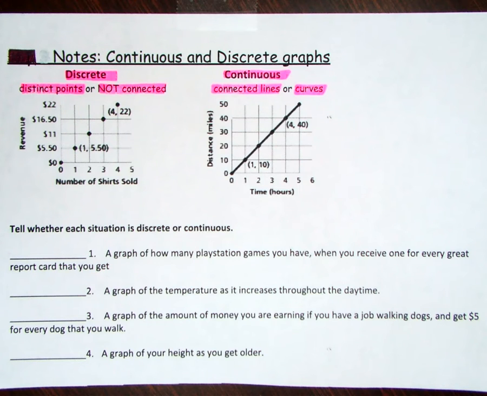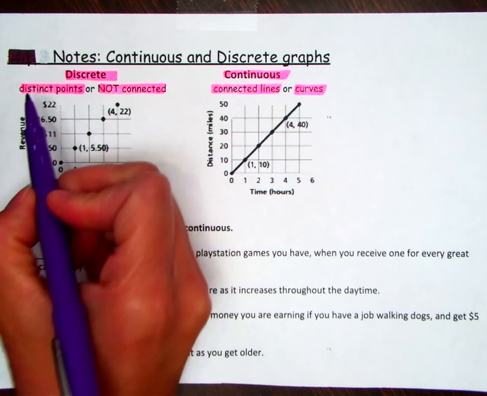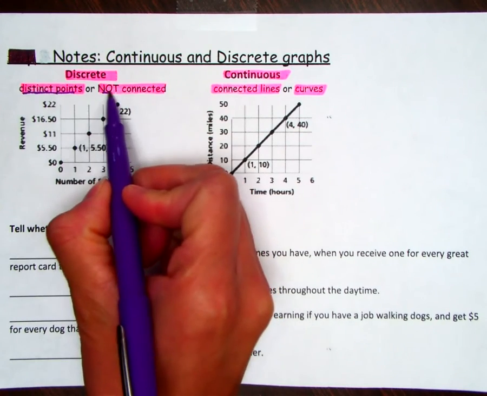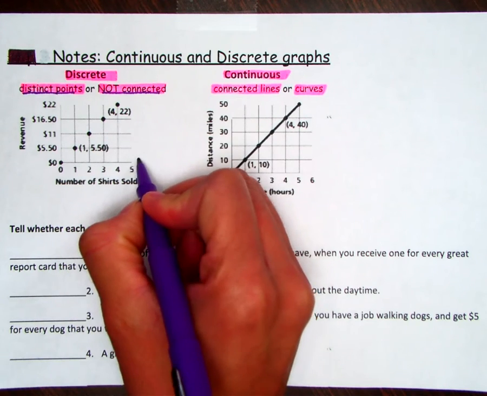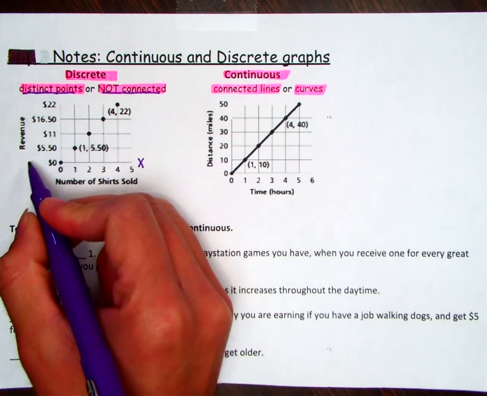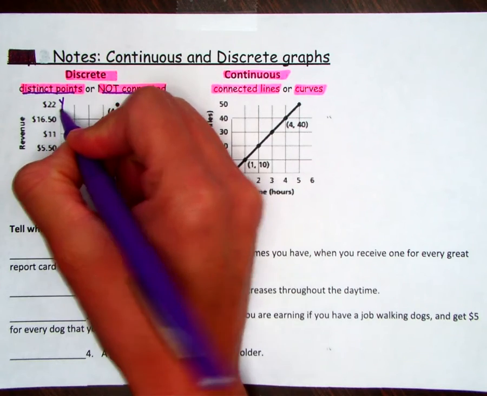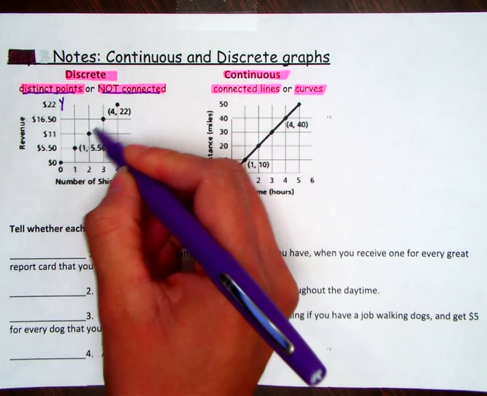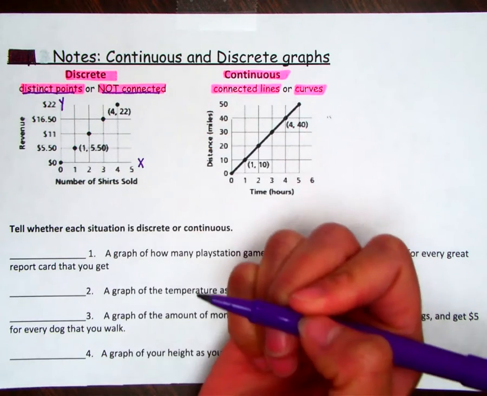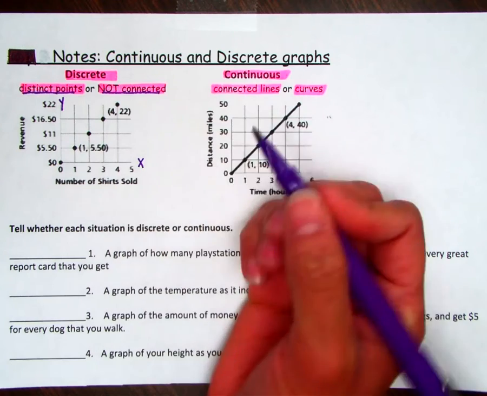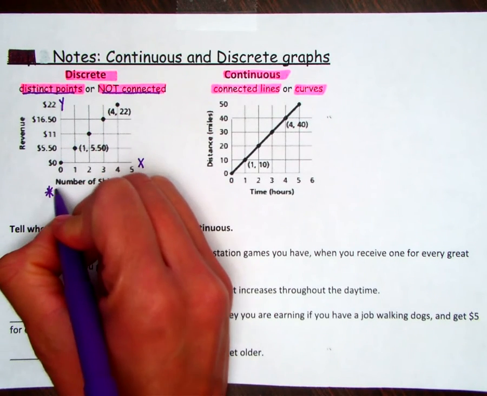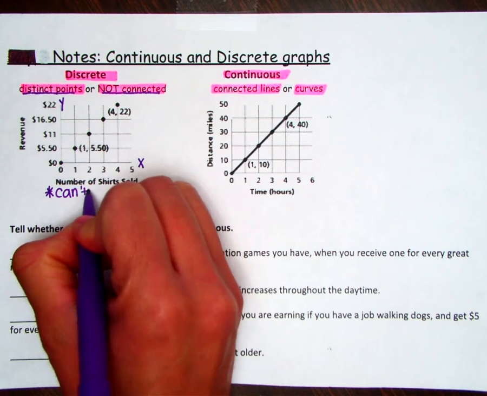Okay, these are your notes for continuous and discrete graphs. You're going to read here and you're going to notice that discrete are distinct points and it's not connected. So here's an example of a graph with the number of shirts sold, X, and revenue, Y. You're going to see these individual points listed here is discrete data because you cannot connect these points. It is shown individually, and it's basically, when you read the data, items you cannot have.